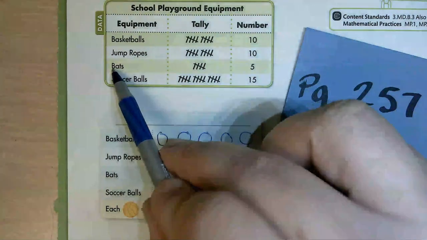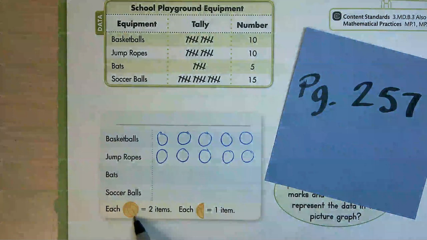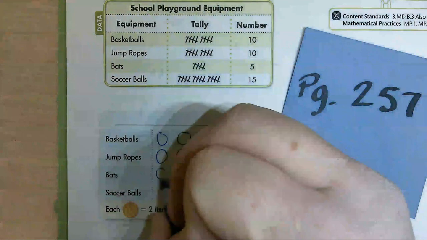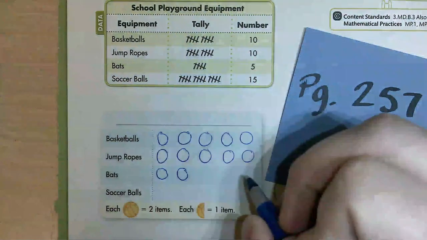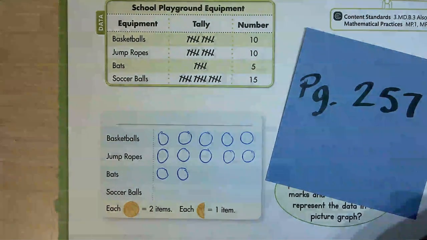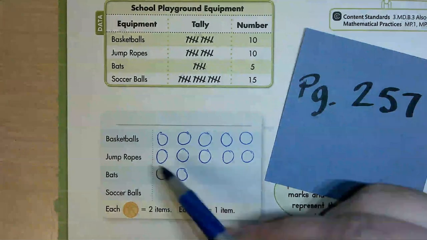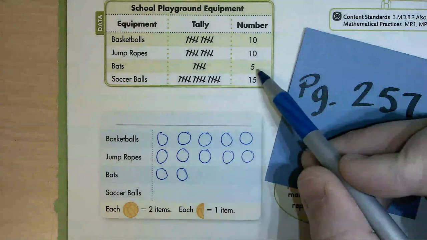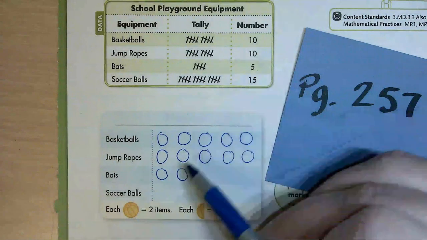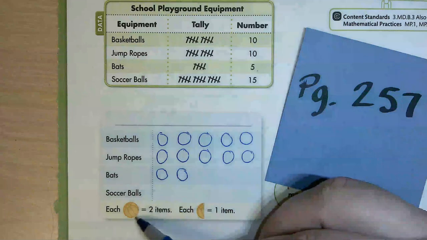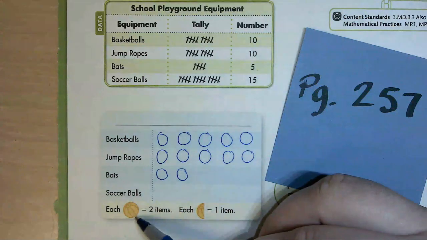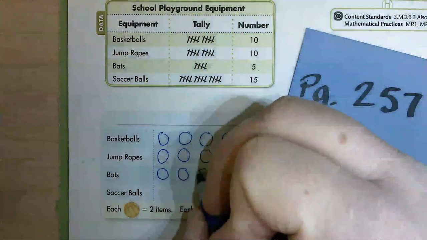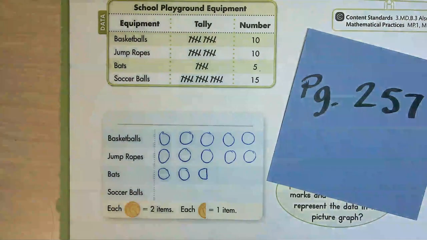I'm still using this ball as our picture. So we want to get to, it's just 5. So let's do 5. So we've got 2, 4. If I make another whole 1, it's going to be 6. 2, 4, 6. But I don't have 6 bats, do I? No, I have 5 bats. Well, if each of these is 2, how do I just do 1? Well, I'm going to make half of a ball, all right? So I'm going to make a half of a ball just like that, all right?